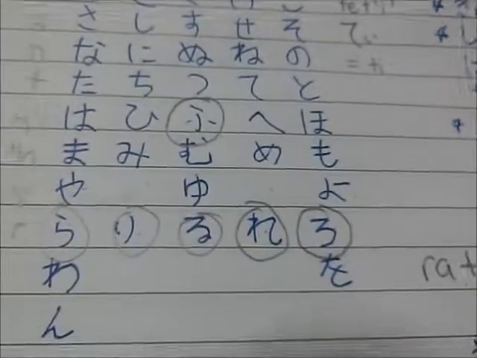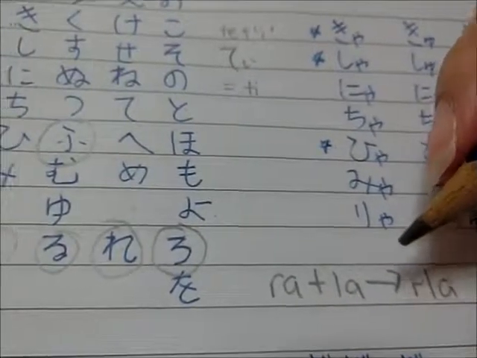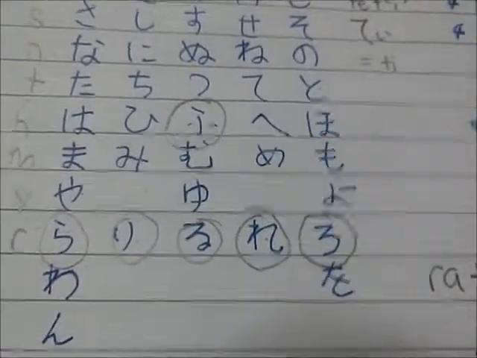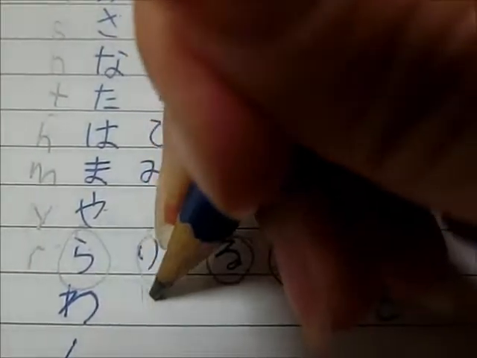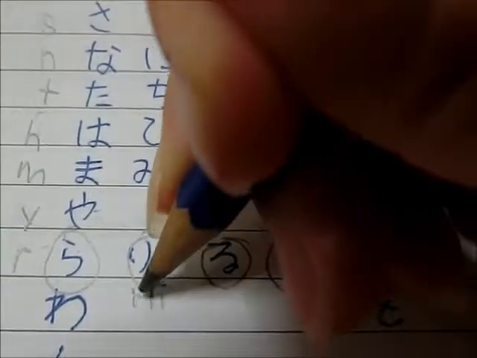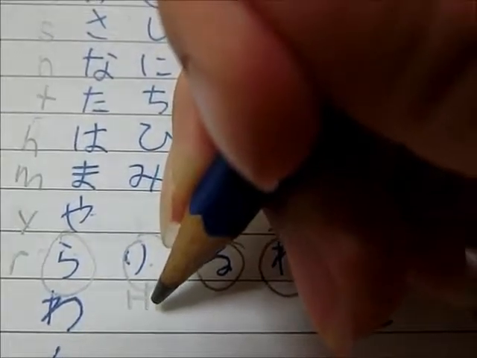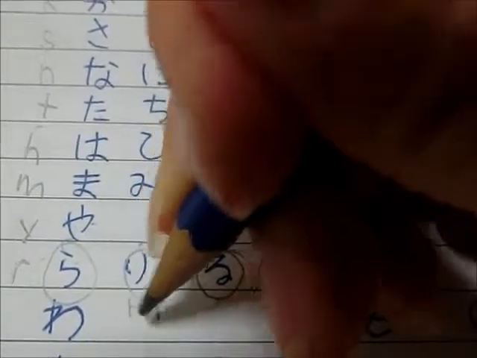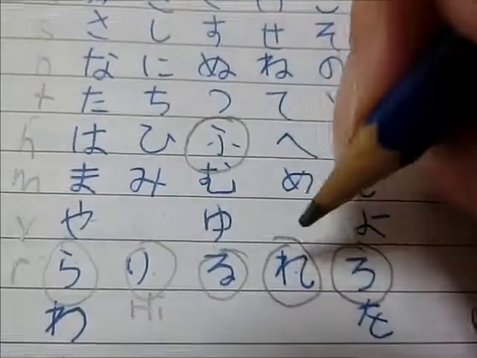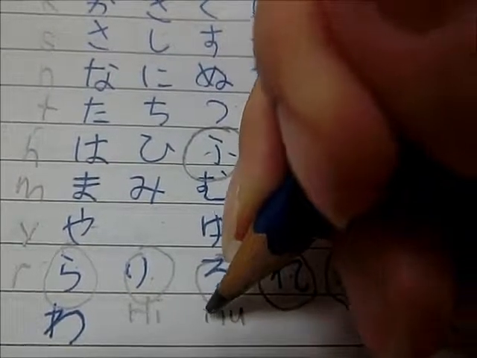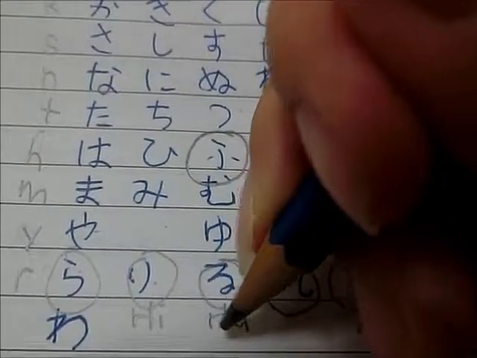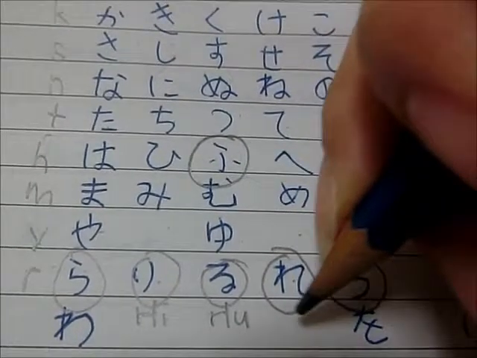Do try it. Pause and try it. R-I, right, you probably have to pronounce like, instead of Ri and Li, Ri, Li. Okay, this one as well. Ru, Ru.